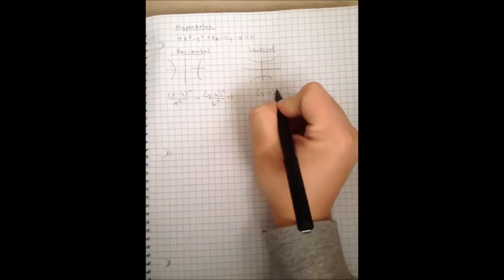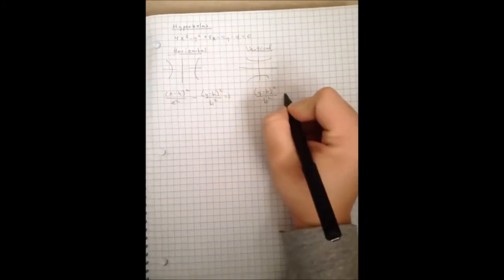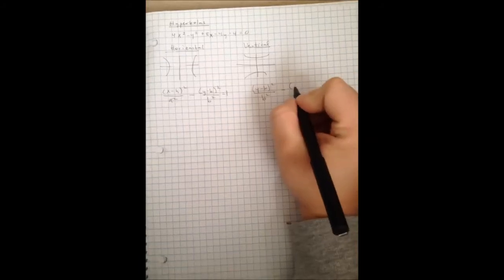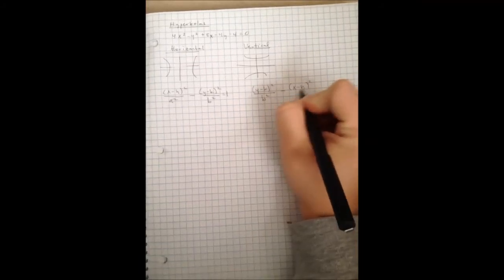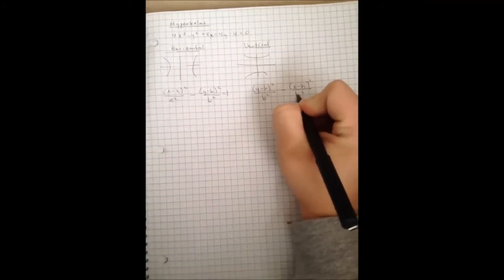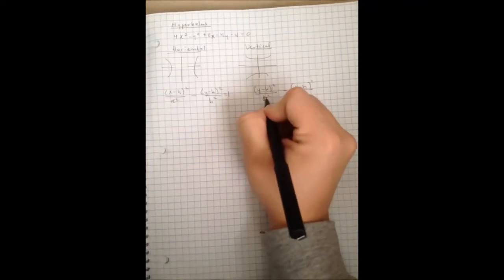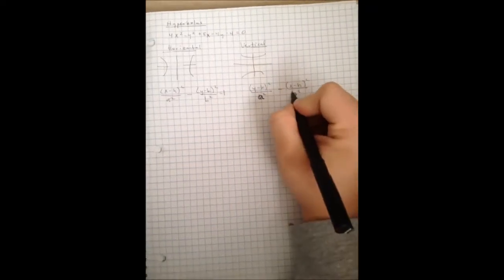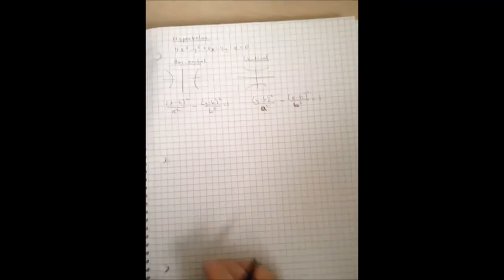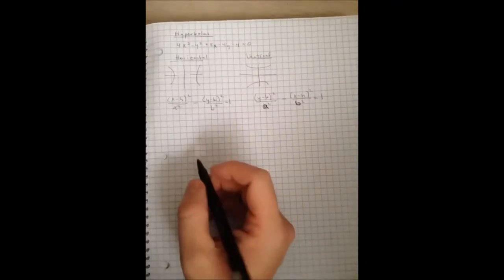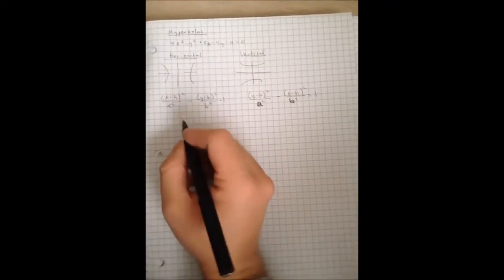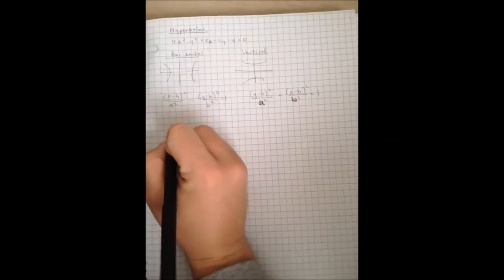So (y minus k) squared over b squared minus (x minus h) squared over a squared, that should be b, this should be a, equals 1.